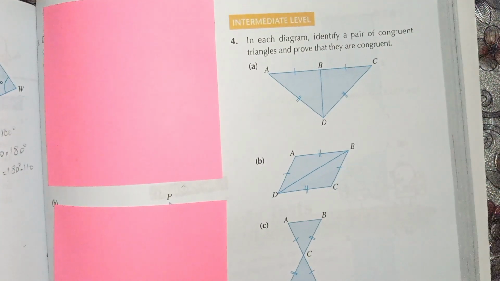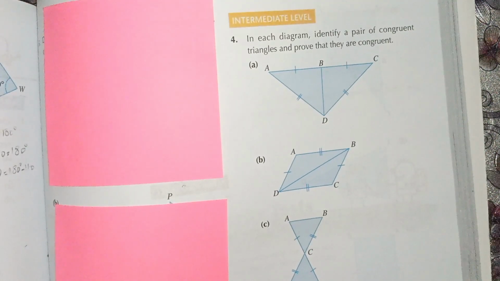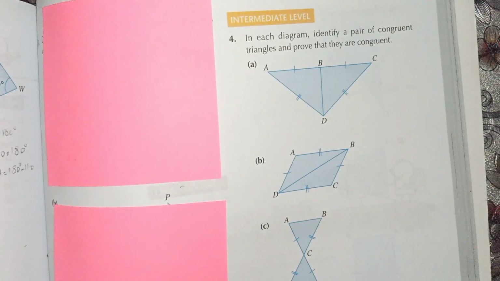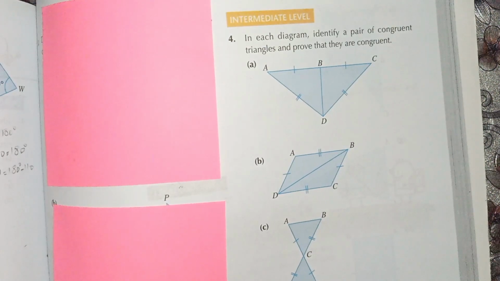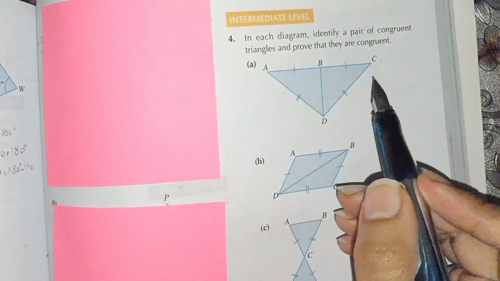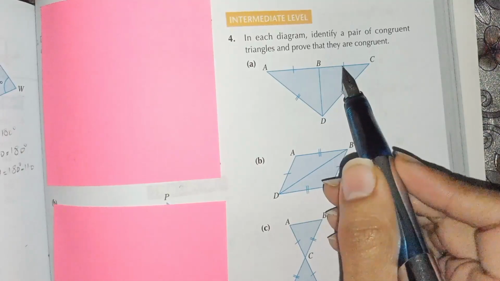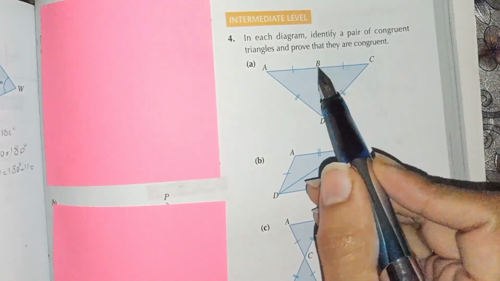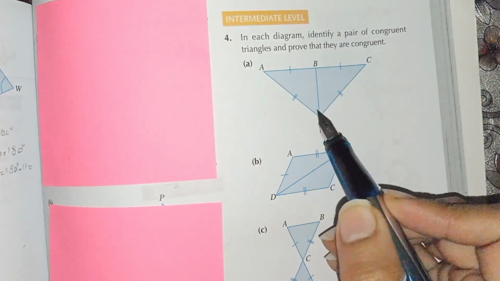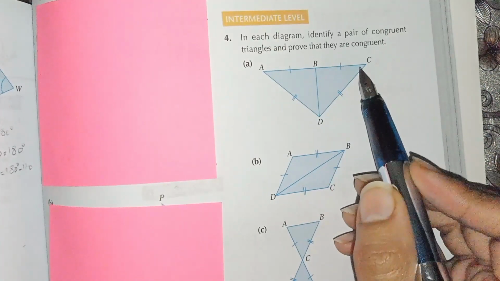In each diagram, identify a pair of congruent triangles and prove that they are congruent. The triangles are ABD and BCD. You can visualize that A is equivalent to C, B is common in both triangles, and D is also common in both triangles.